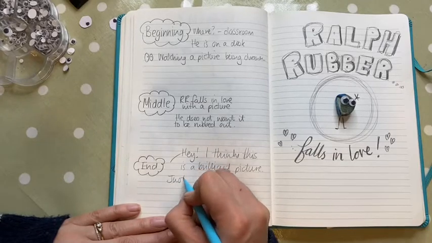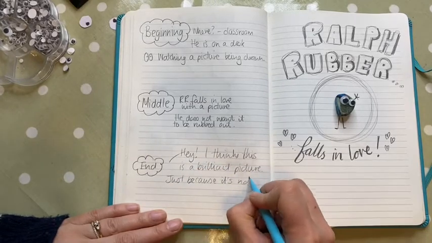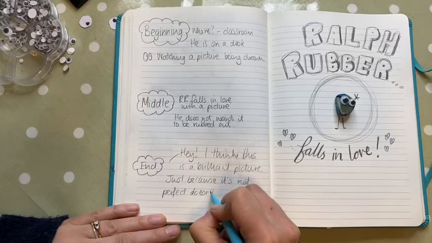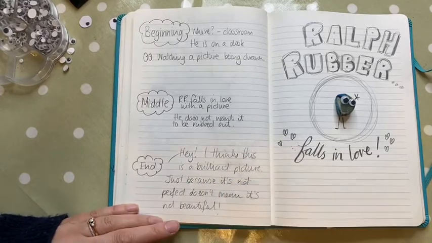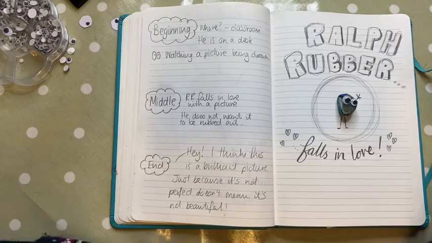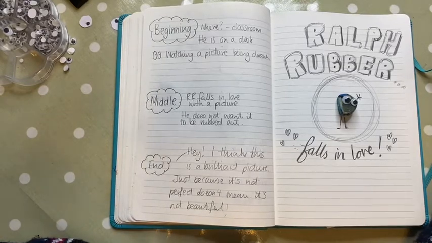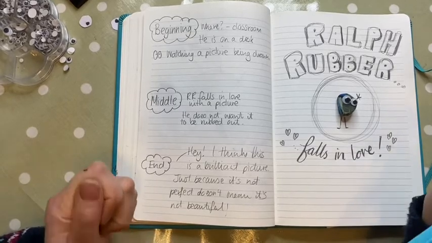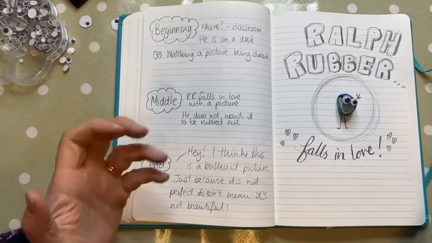Just because it's not perfect doesn't mean it's not beautiful. So Ralph Rubber says, hang on a minute, pal. Hang on a minute here. Look at this work that you have done. It's not perfect, but that is okay. It's okay for it not to be perfect. It's still a good picture.